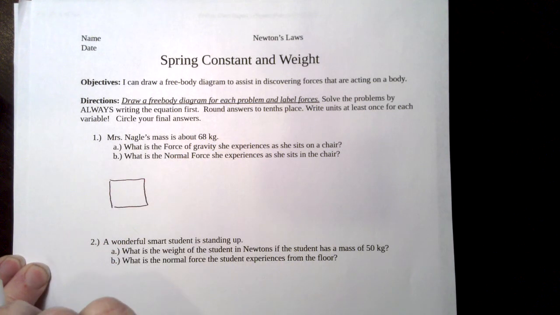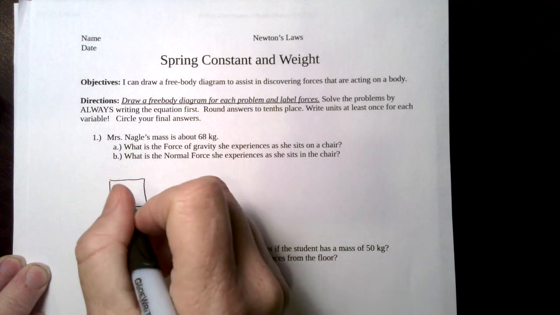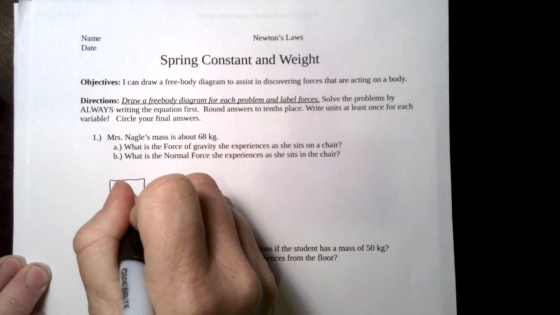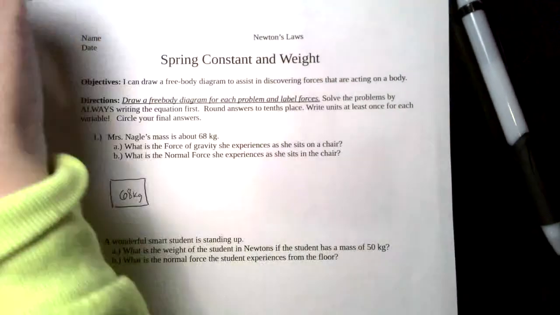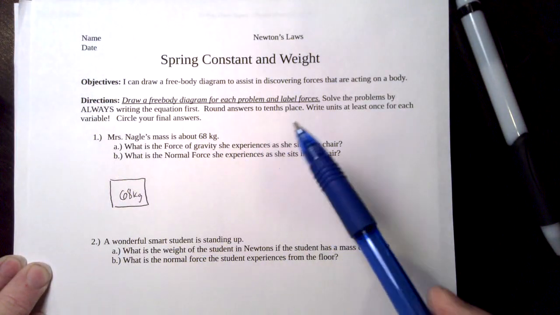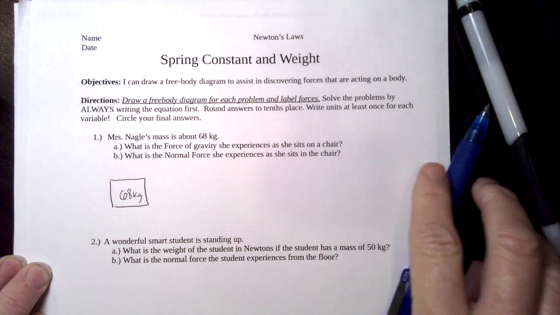There's me. I'm a little box today. And now I'm going to have 68 kilograms. But then I've got to draw the forces. So, I could be standing on the floor or whatever. Oh, I'm sitting on the chair. So here's my chair.